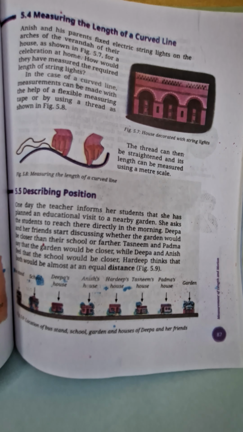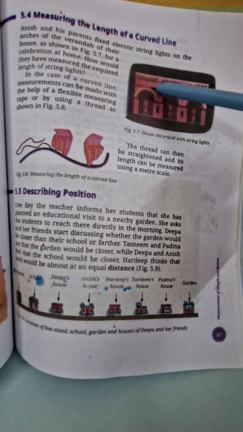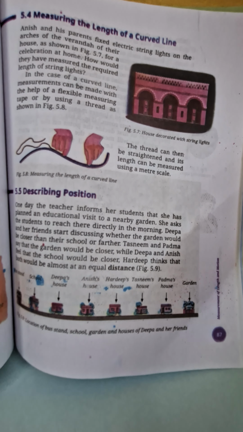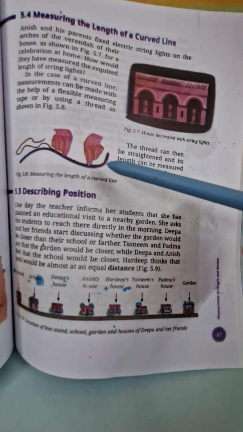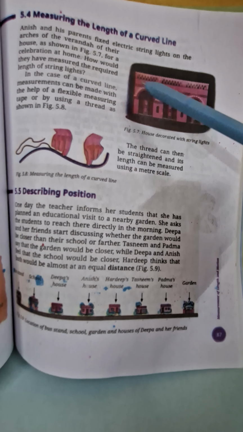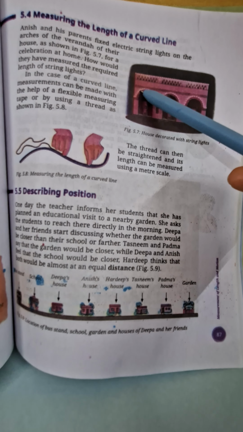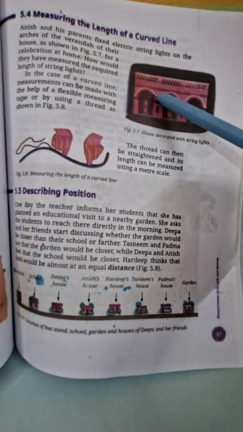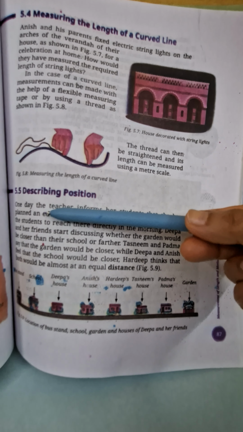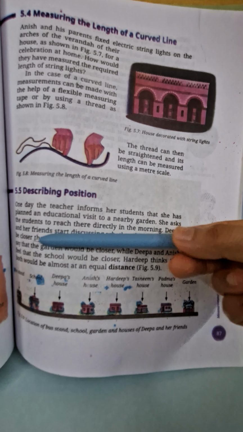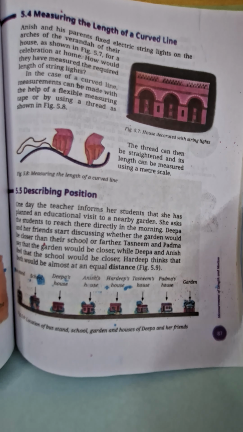Like this can come: you have Diwali, you have to place your lights like this. How are we going to measure the length? How much length of Diwali light will be needed? How are you going to measure? For this, we can use a thread. Thread is easily flexible. So you rotate the thread, start from one pin, put another pin and keep on measuring it. At the end, keep the thread straight, keep a ruler and measure the total length.